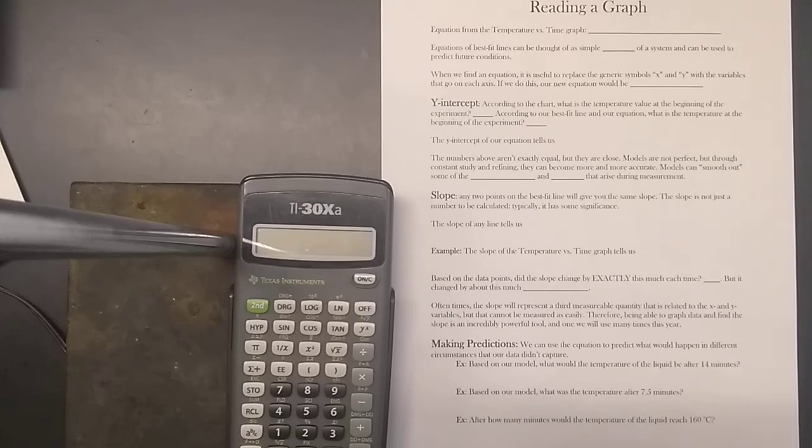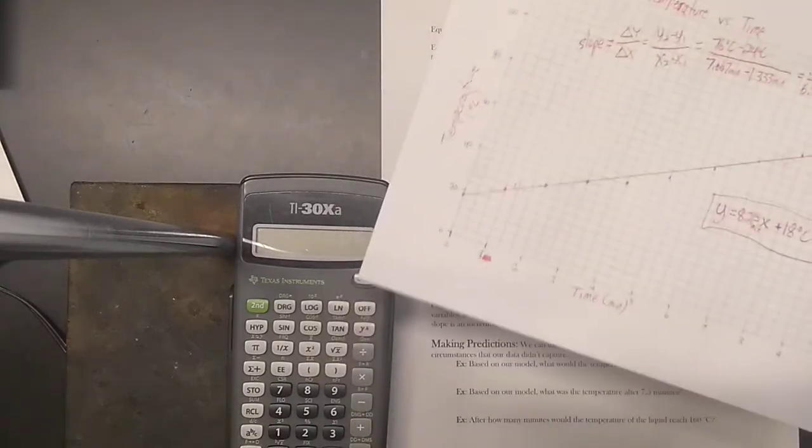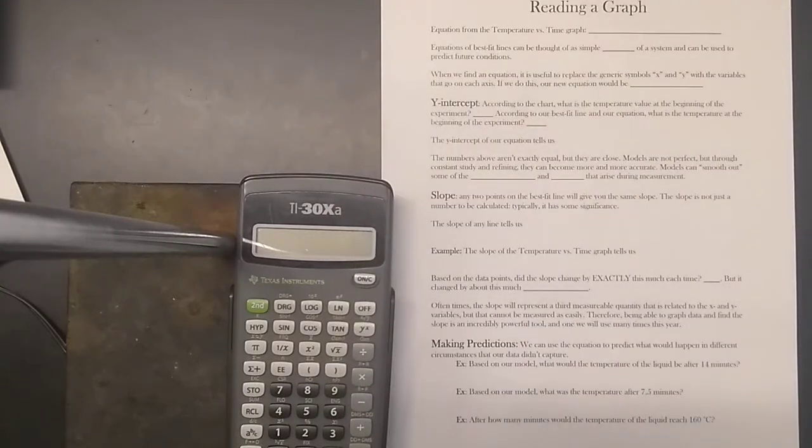Okay, our last set of notes was on making a graph right here, and we're going to be referring to this as we go through this lesson. So you're going to want to make sure that you have that handy. Now we're going to talk about how to properly read a graph.